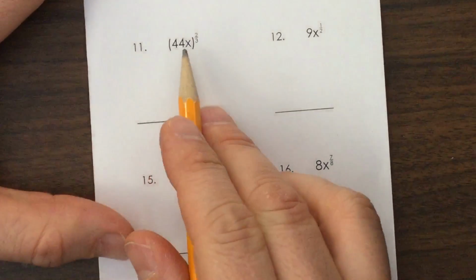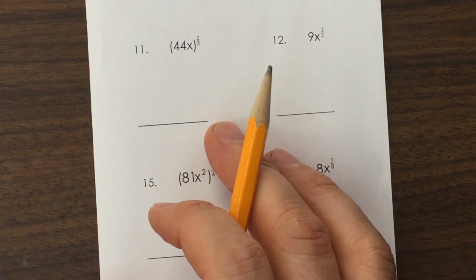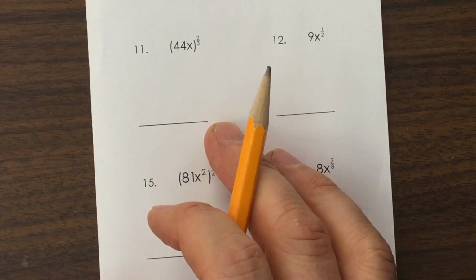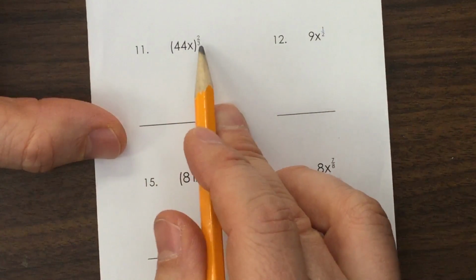Number 11. We have a number here. Now we're not really going to do a lot with the numbers yet. We're going to keep it kind of as it is. We have 44x all raised to the 2/3 power.